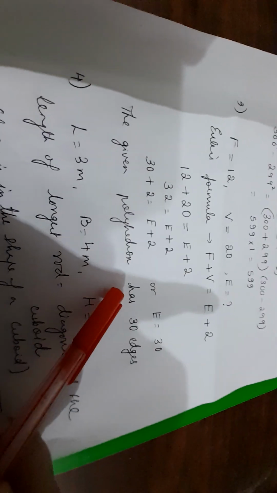So the given polyhedron has 30 edges. Alright. So you need to be very careful. In MCQs, again, I can confuse you, because see, confusion, why? You need to know your concepts right. Otherwise, you will not get confused. So maybe I can give it as 28 or 30 or 32.